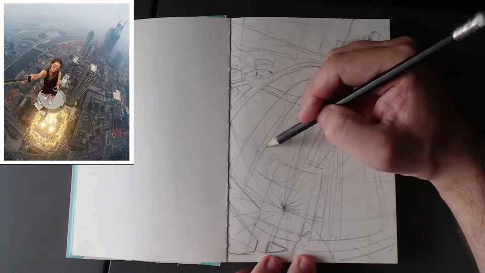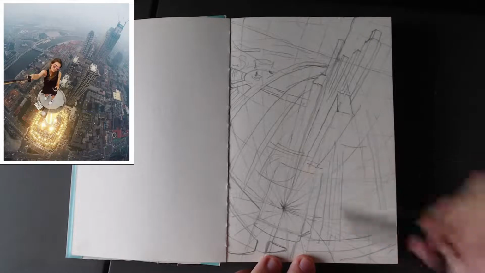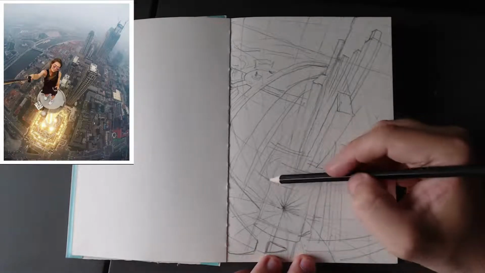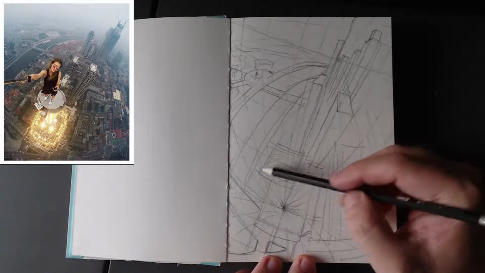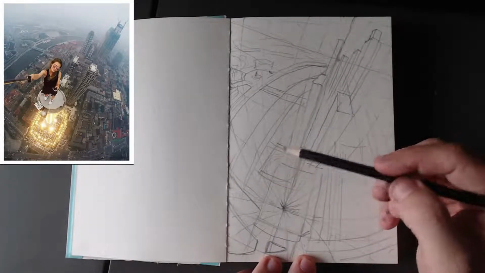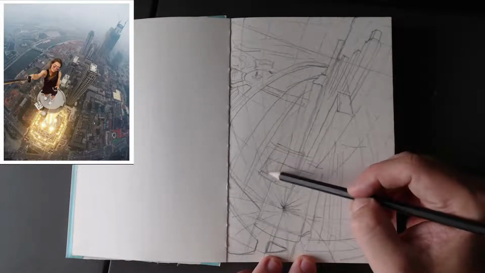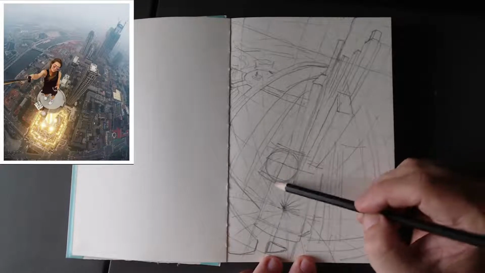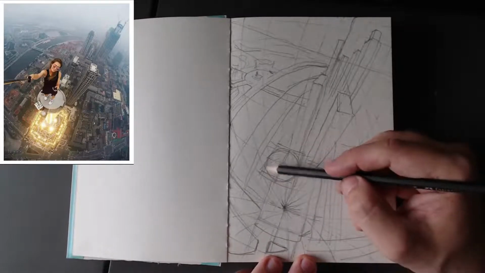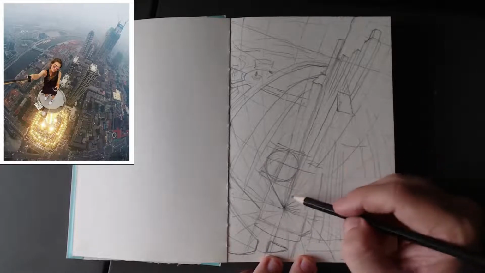Also, to draw this ellipse, it is better to draw the square in perspective, and then we make this cross, and then we know how to draw the ellipse. Here again, some basic thing applied to a complex situation.